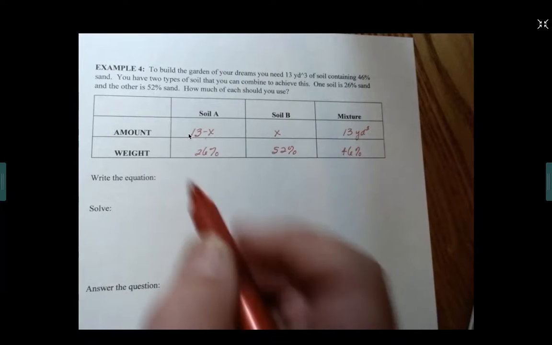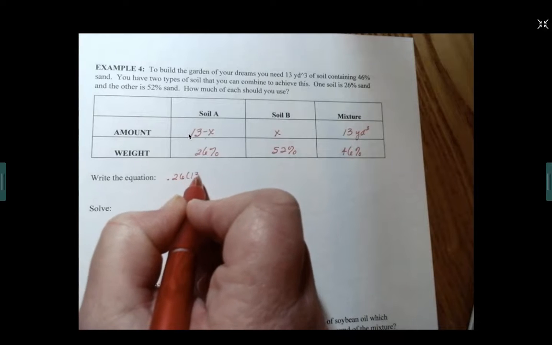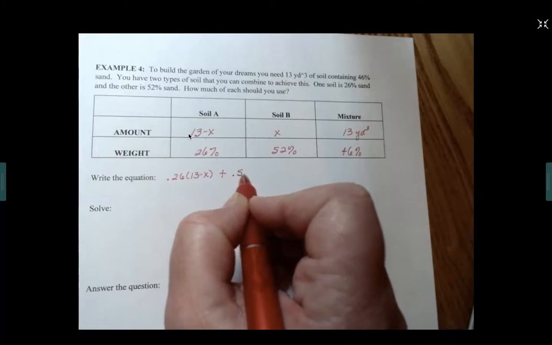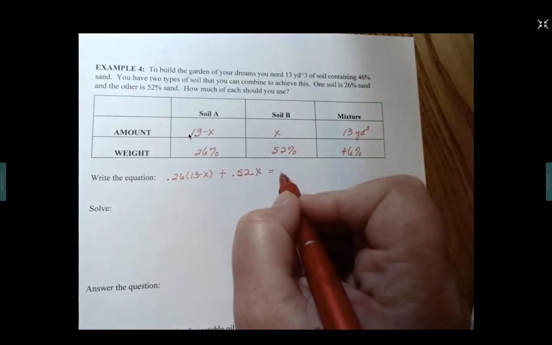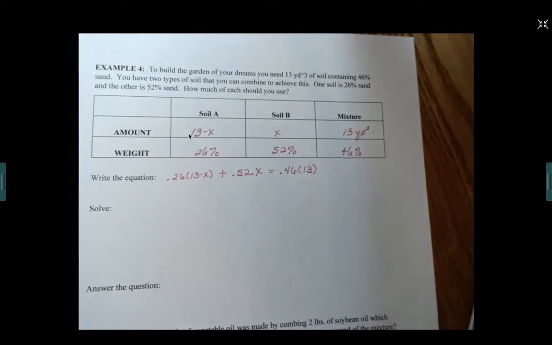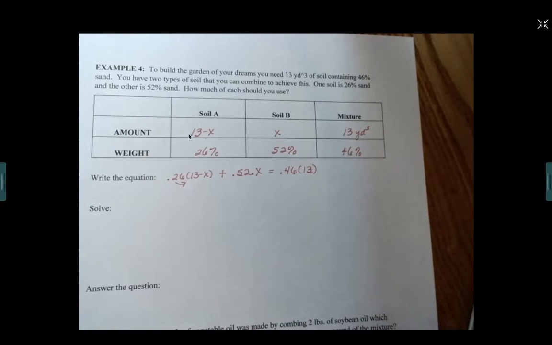Once I have my chart filled out, I'll change my percent to a decimal and I'll multiply. I'll add that with my percent as a decimal and I'll multiply. Again, we're just ready to solve our equation.